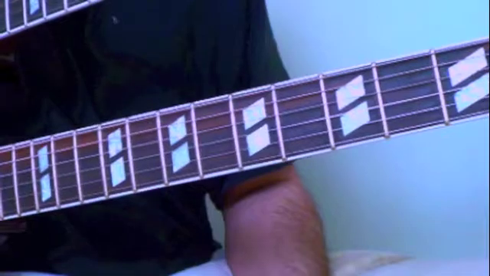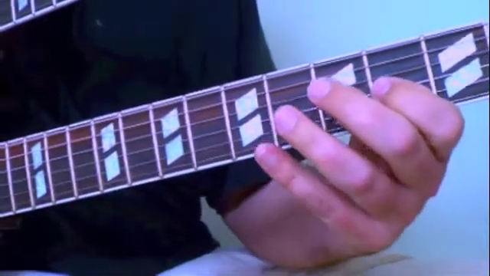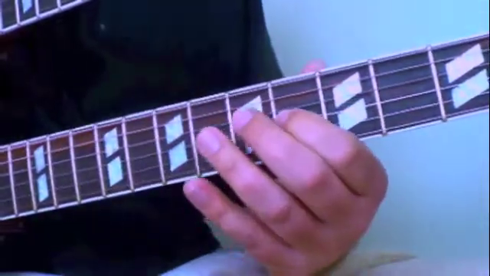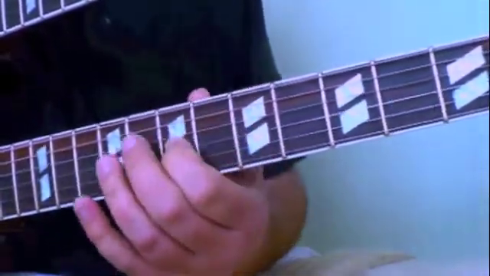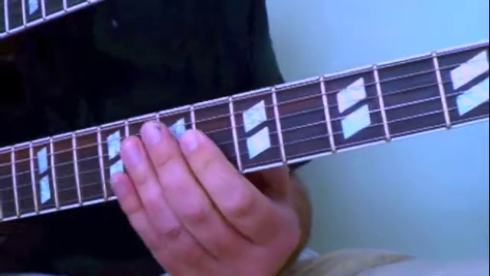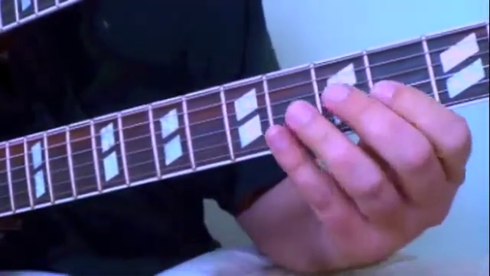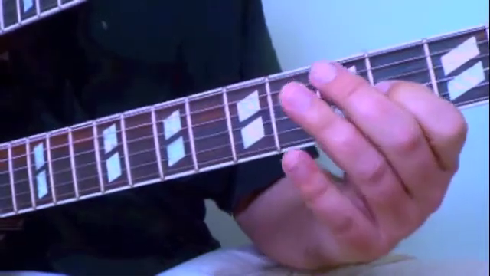You can do it with starting with 2 notes, or just how about... And we are thinking of a contour. We're thinking of a low note, a higher note, and a lower note in this case. Low, high, low.